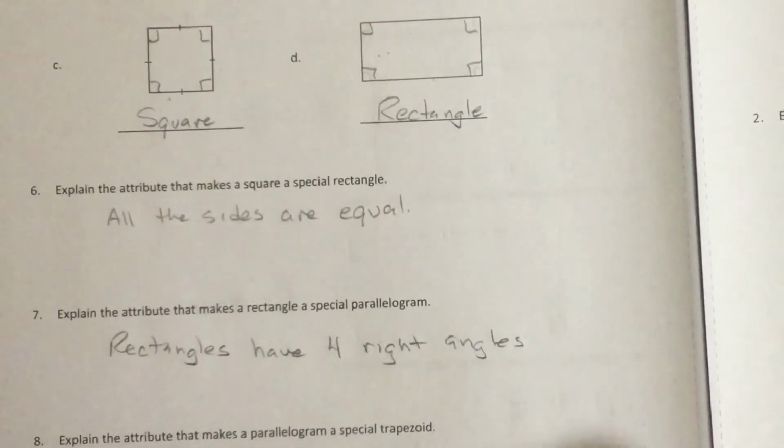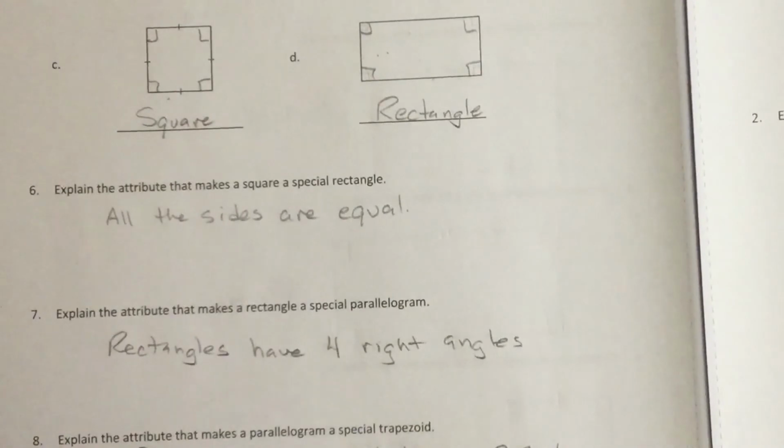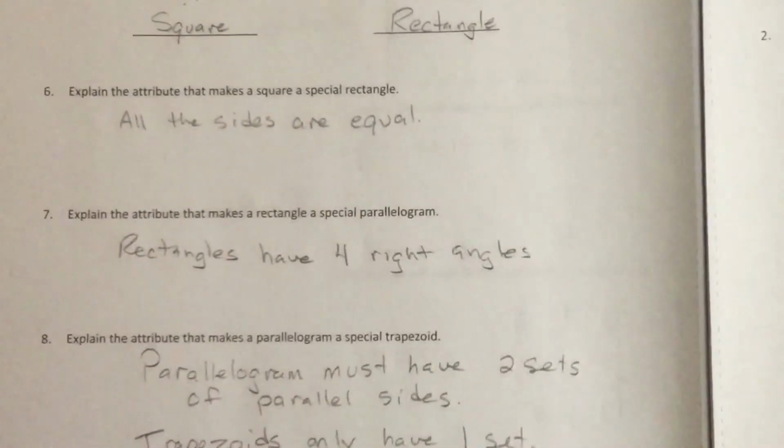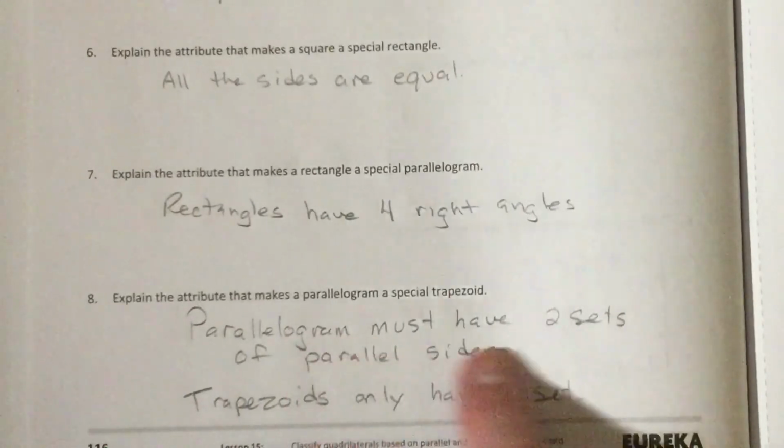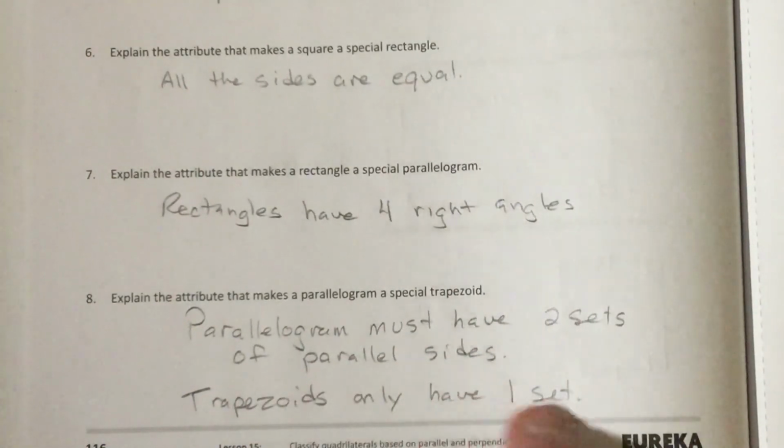So I would say that parallelograms must have 2 sets of parallel sides. Trapezoids only have 1 set. So that is the big difference between, whoops, just realized you couldn't see that. There we go. Parallelograms must have 2 sets of parallel sides. Trapezoids only have 1 set.